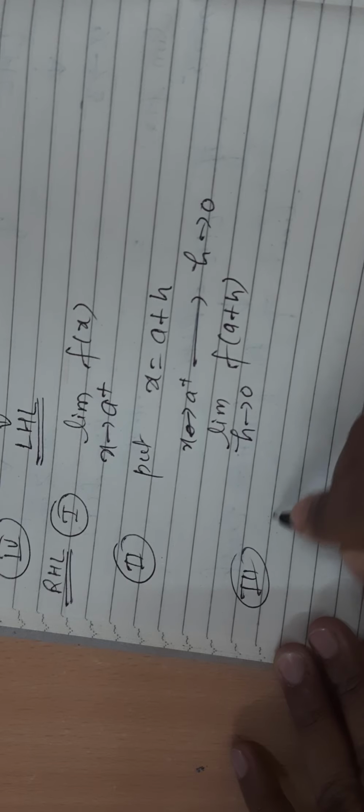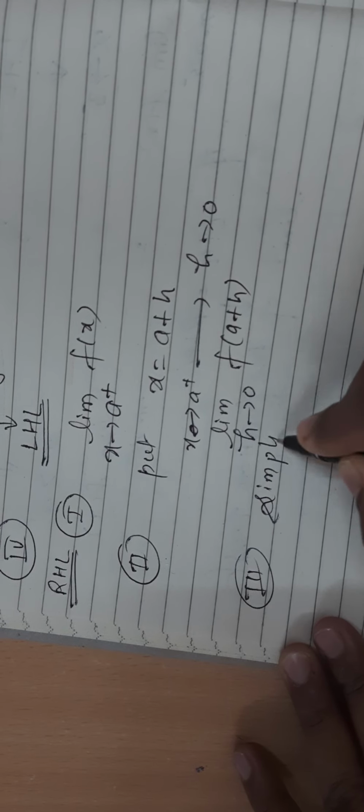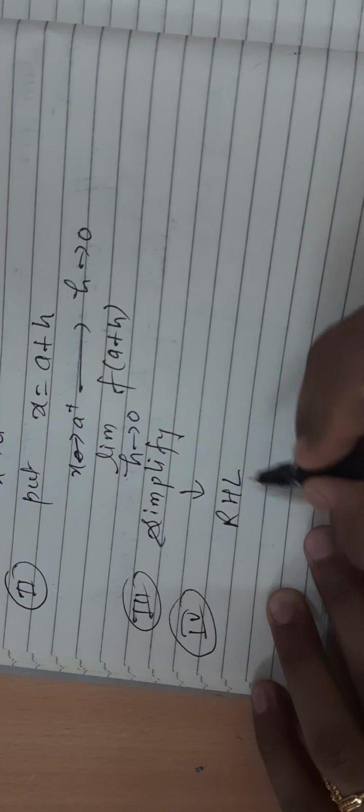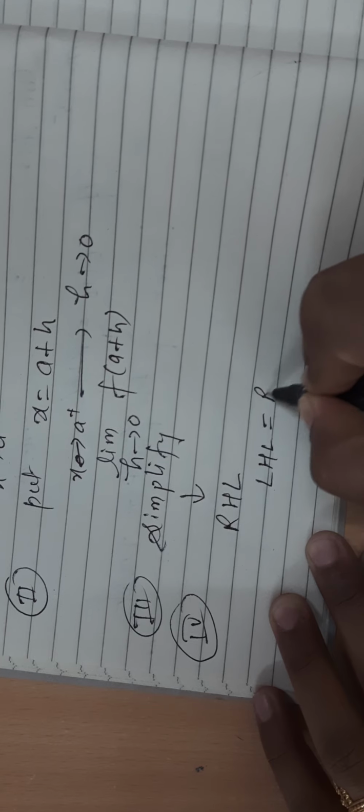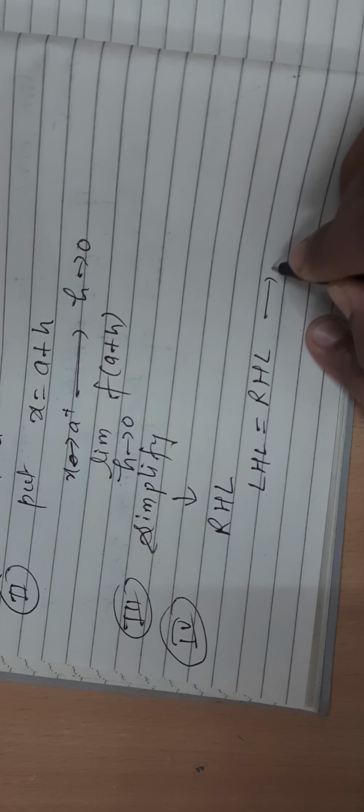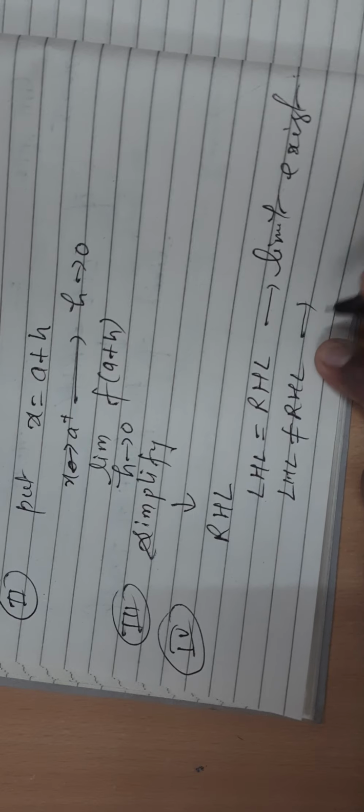And the third step is the same, simplification. And in the fourth step, after simplification, we will get our RHL. If LHL is equal to RHL, it means the limit exists. And if LHL is not equal to RHL, it means the limit does not exist.